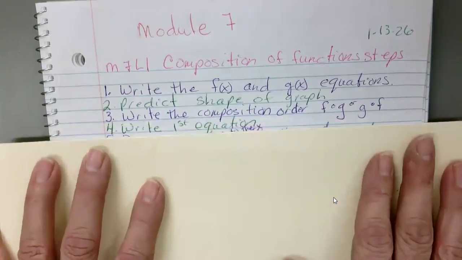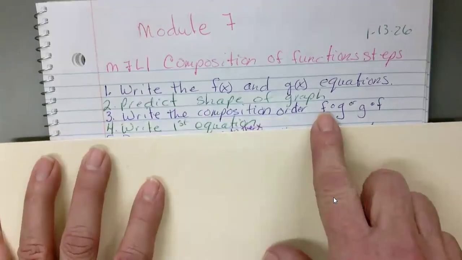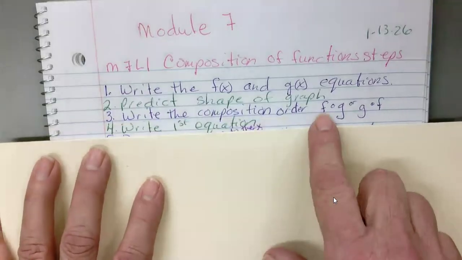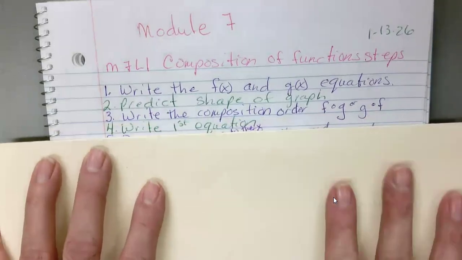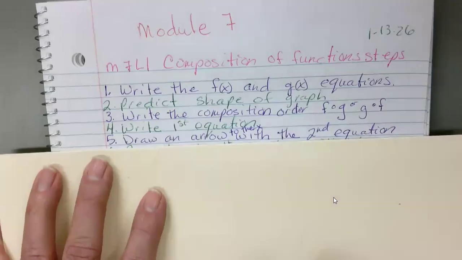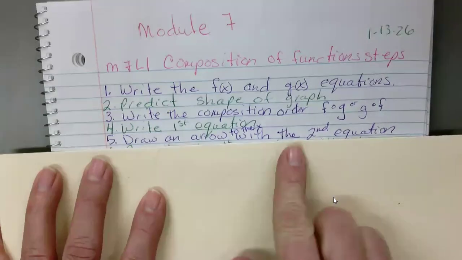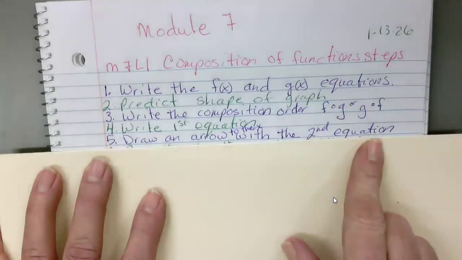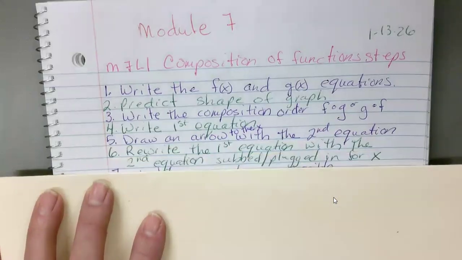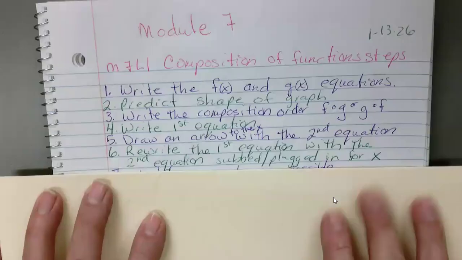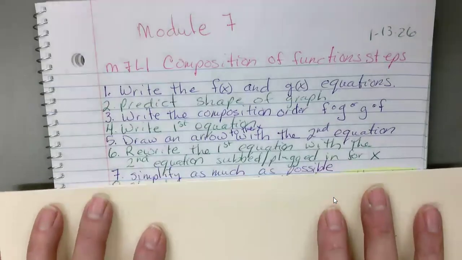Now write the first equation. So if you're doing the composition of f and g, you write f down. If you're doing the other one, you write g first, right? Draw an arrow to the x, to any of the x's with the second equation. Rewrite the first equation with the second equation substituted in or plugged in for x. Simplify as much as you possibly can. This includes combining like terms.